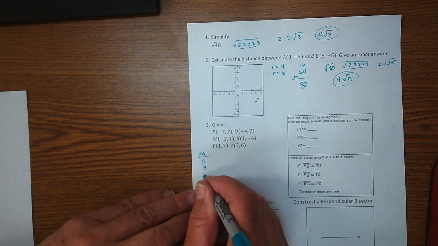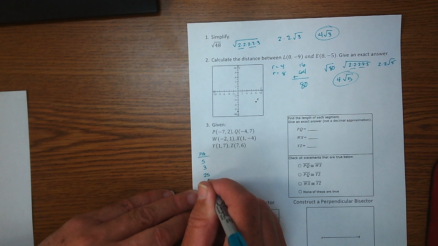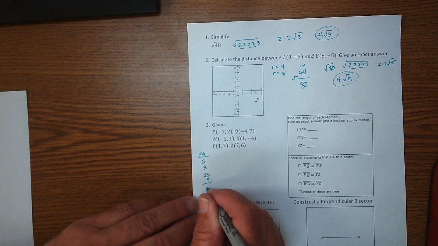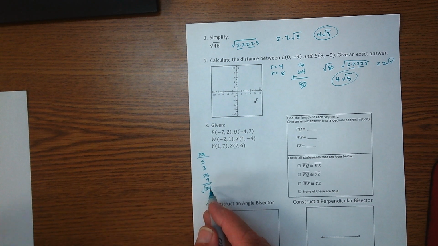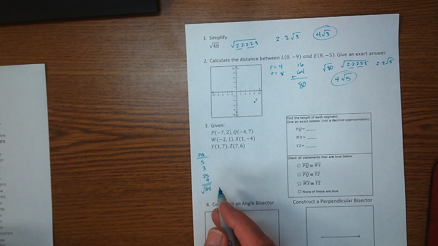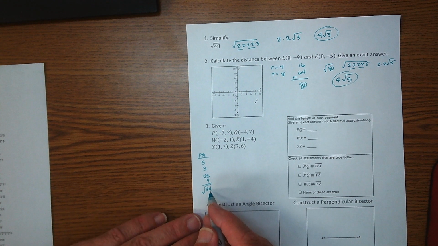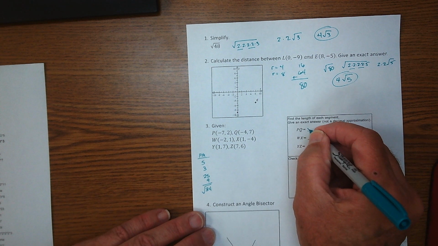Square both those, I get 25 and 9. Add those together, I get 34. We square root that. 34 on my prime sheet is 2 times 17, so this will not simplify. So this answer right here is square root 34.